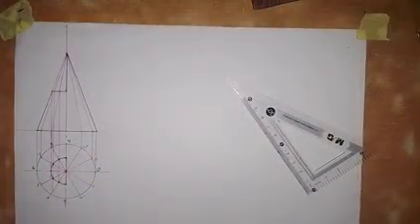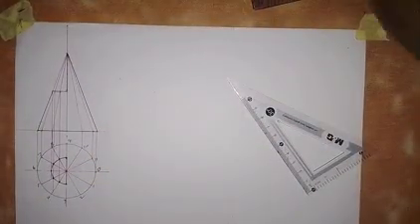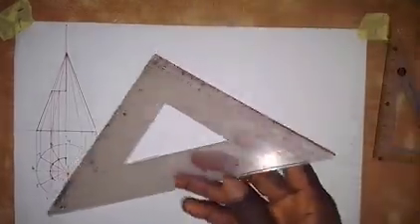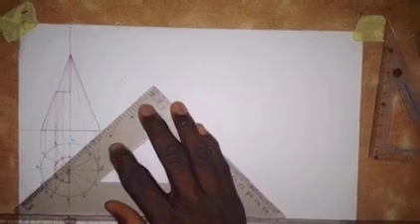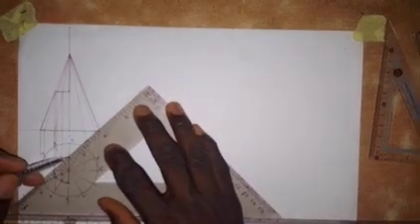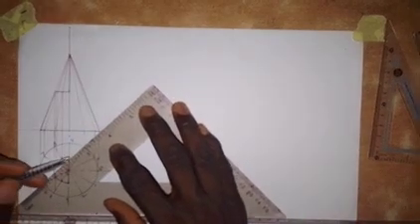Alright, so then we are going to hash this surface, so as to show that that part is cut off.